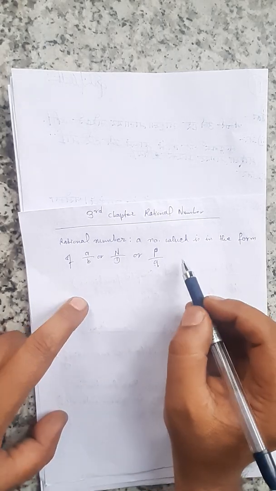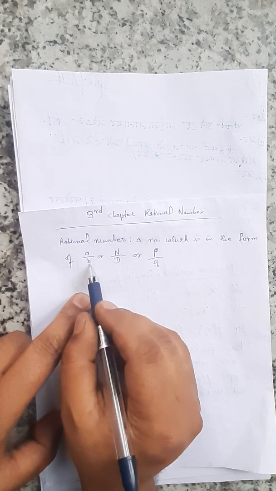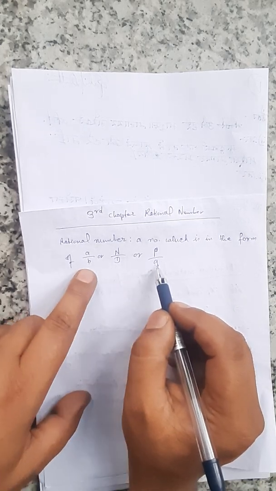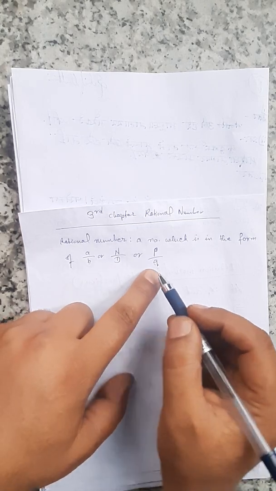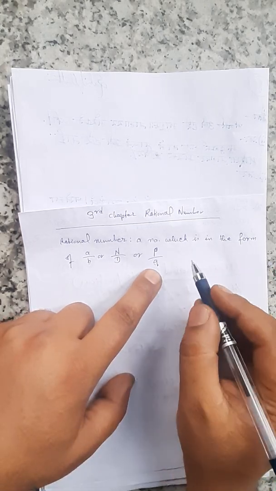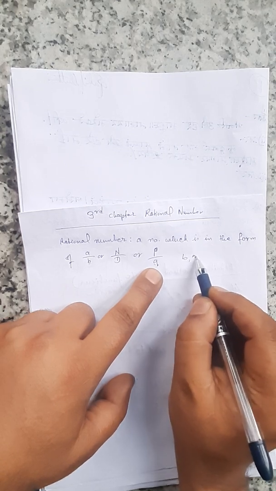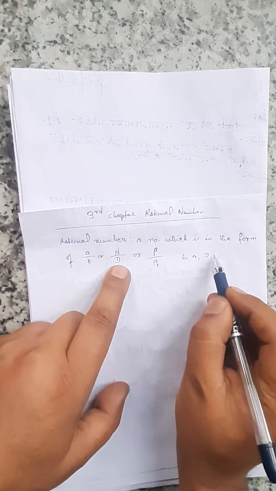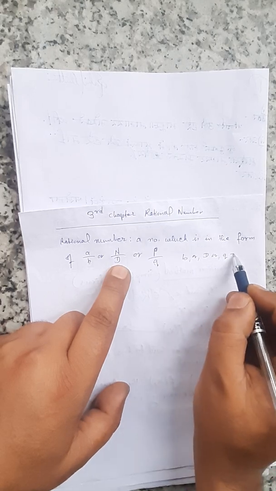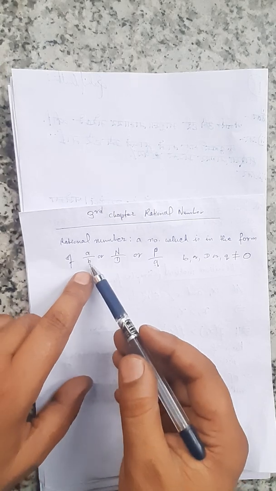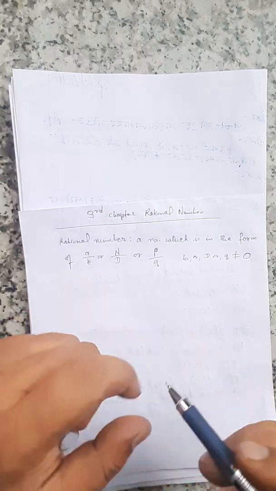Remember, denominator means the number which is written below this line. Like b, d and q are not equal to 0. Here this b, or d, or q does not equal 0. This must be other than 0. If this denominator is 0, then it is not called a rational number.